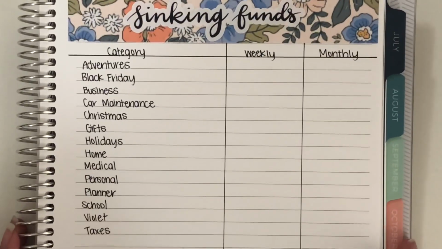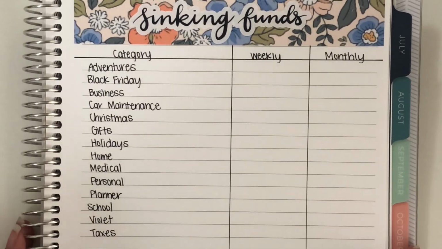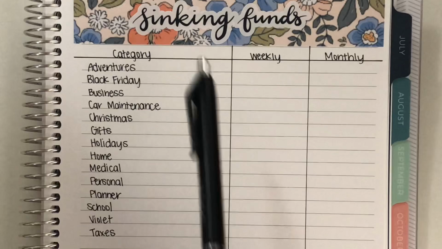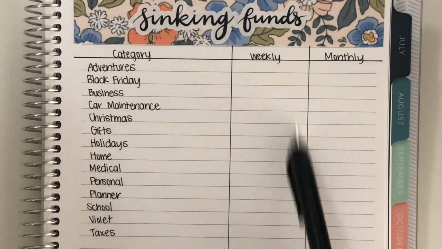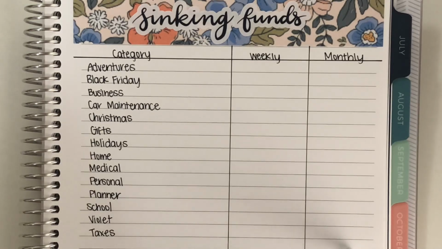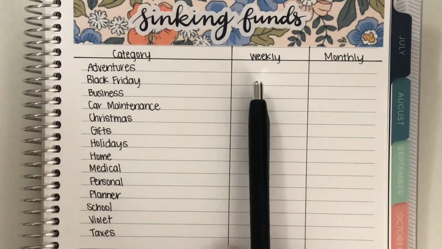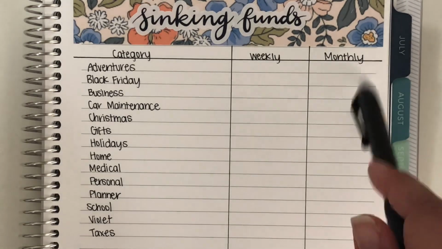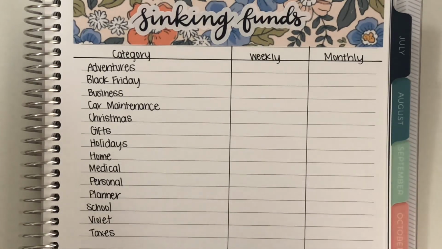So now we can move on over to my sinking funds. So this is where I break down that $530 total. So again, sinking funds are budgeted weekly, which gives us the monthly grand total, if that makes sense. So each of these amounts written down in the weekly column will be multiplied by 4, and that's how I get the monthly budget.